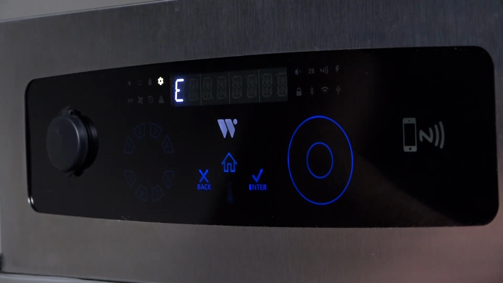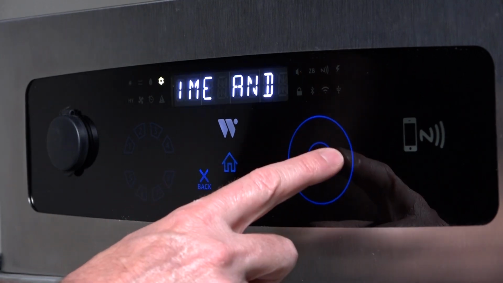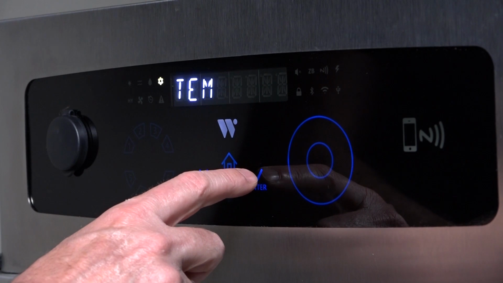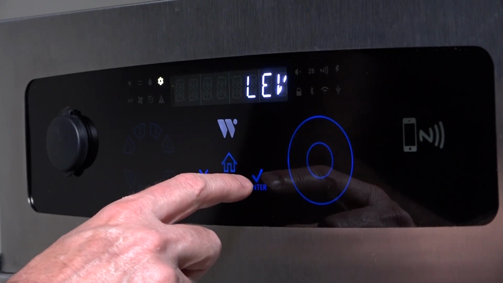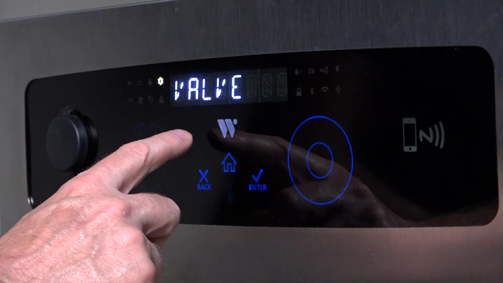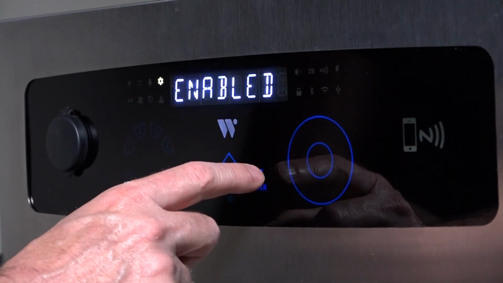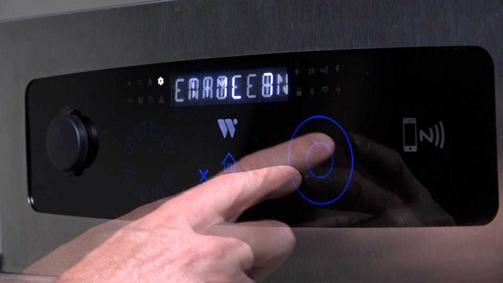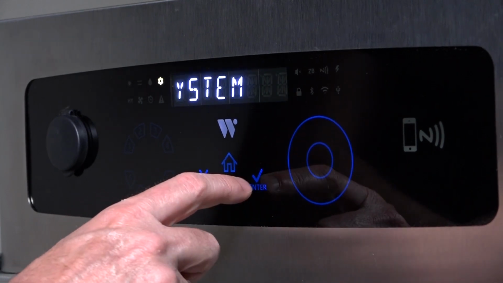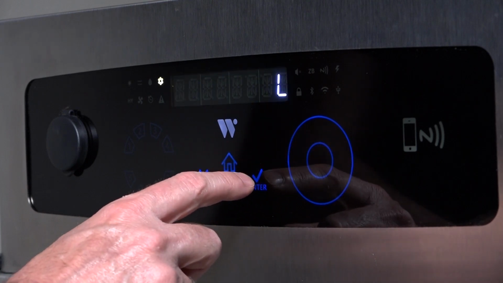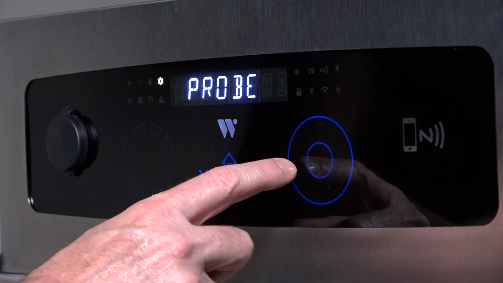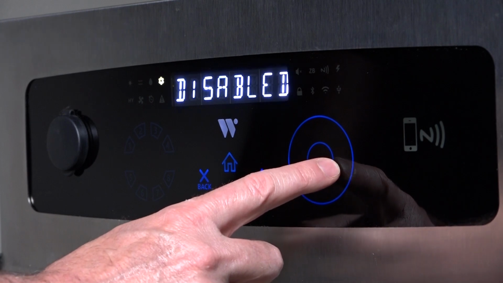Using the dial pad, scroll clockwise to the next setting submenu, which is Fill System, press Enter. This function allows you to turn the water level sensor on or off and allows you to turn the auto water fill system on or off if installed. There are 2 submenus within the Fill System menu. The first submenu is Level Sensor. Press Enter. Using the dial pad, scroll to desired selection.